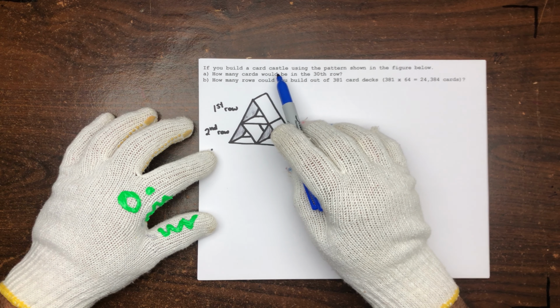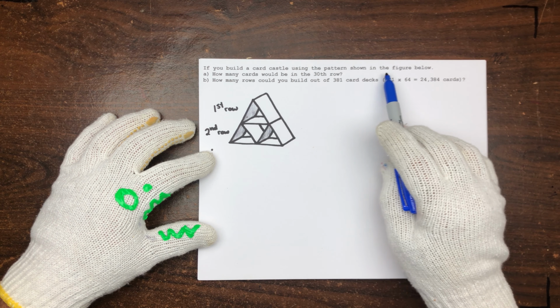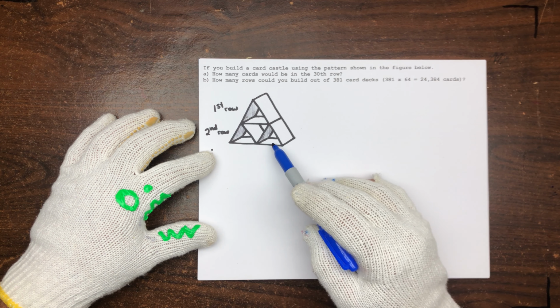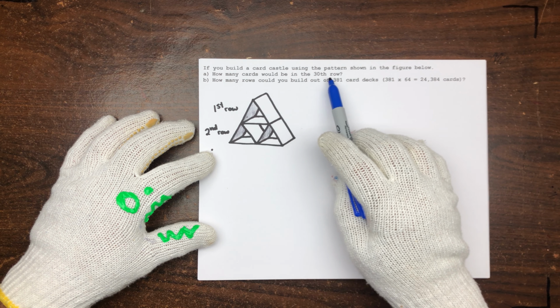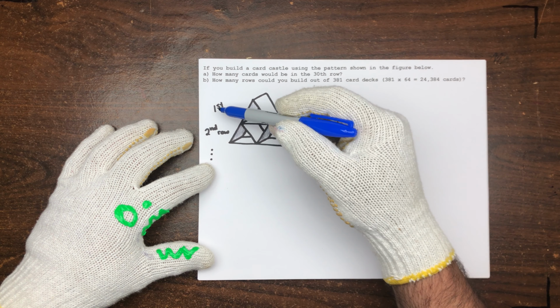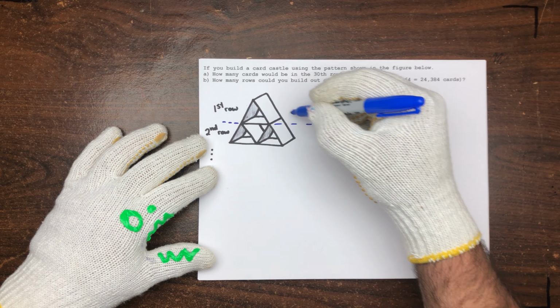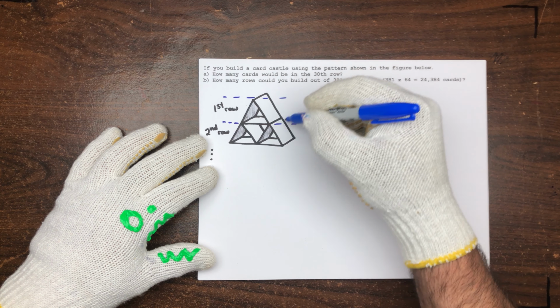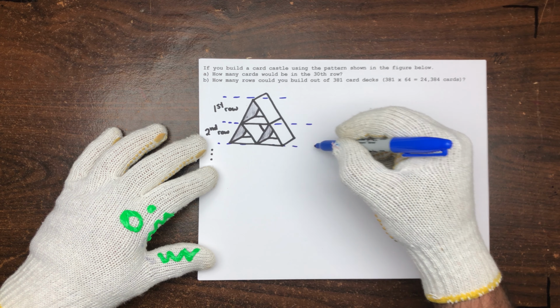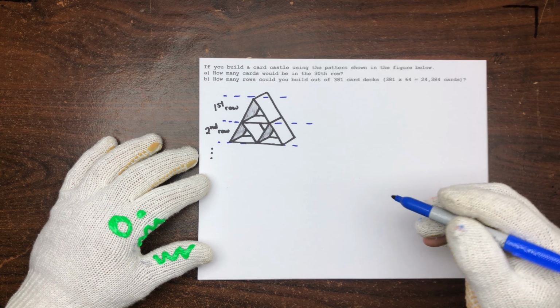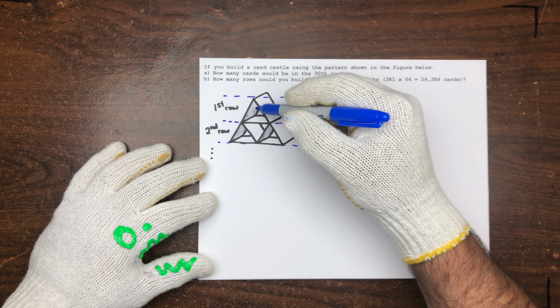If you build a card castle using the pattern shown in the figure below, how many cards would be in the 30th row? Which is a row? Okay, first row. I'm going to separate that out here. That's my first row. Second row. How many cards would be in the 30th row? Okay. How many cards are in the first row?